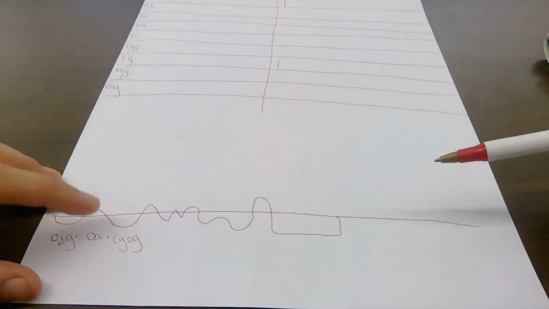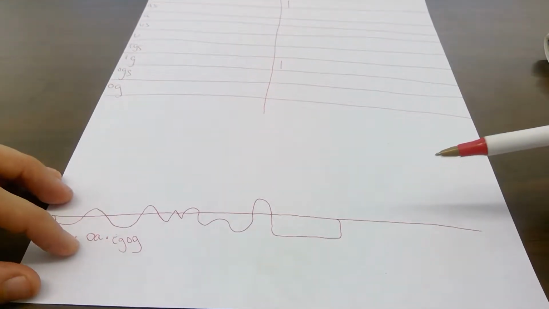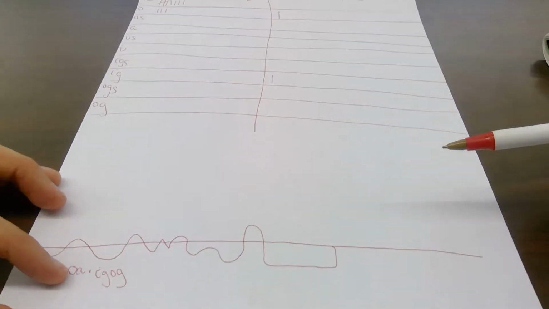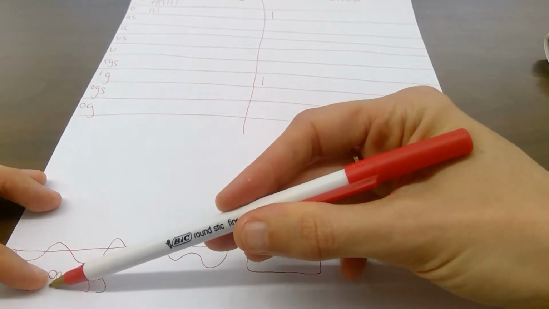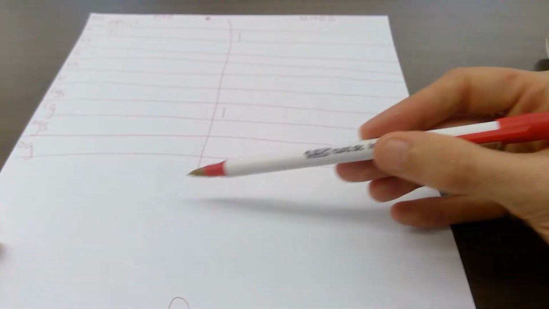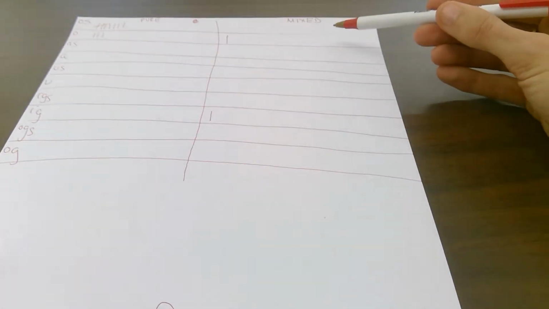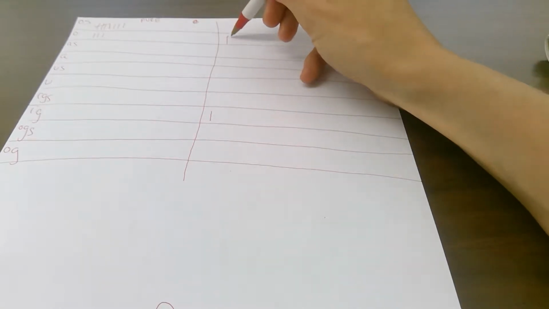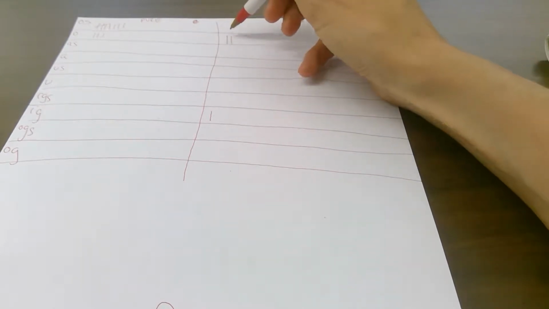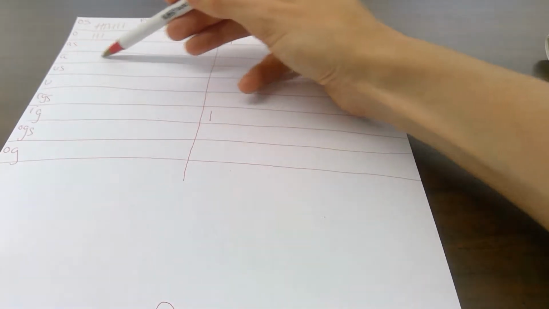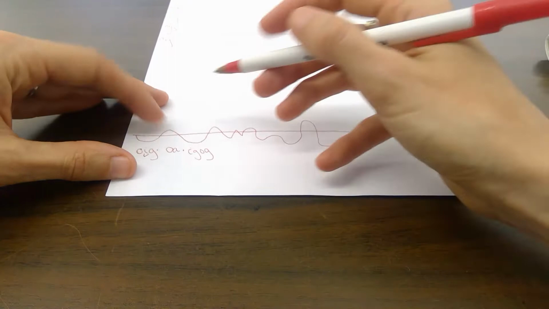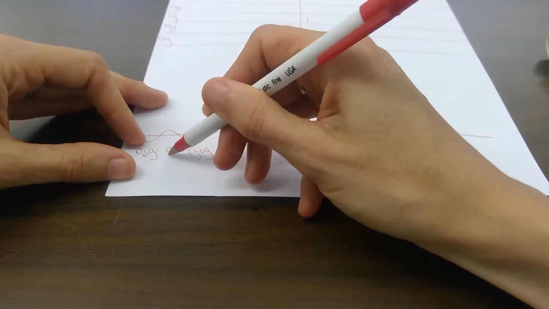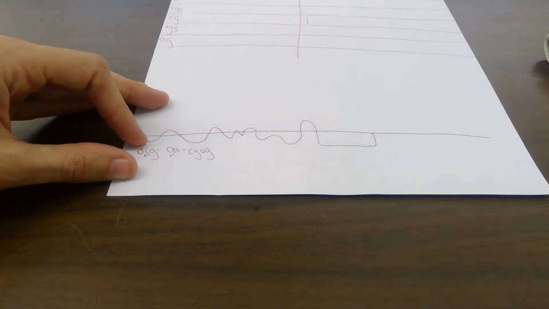Now we can move on to this OA. So this OA is a mixed rhythm. So therefore, we're going to put this O and A in this mixed column. So we put one tally in the O, find the A row, and put one tally there. And so now this OA is done.